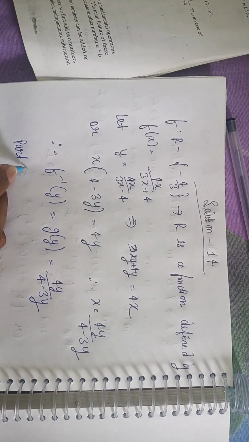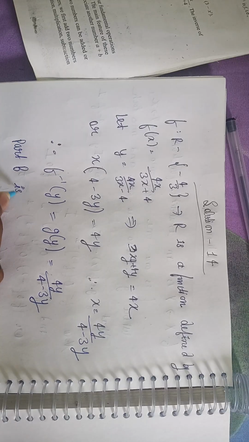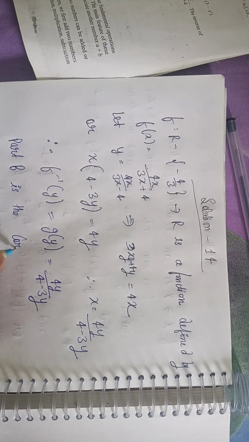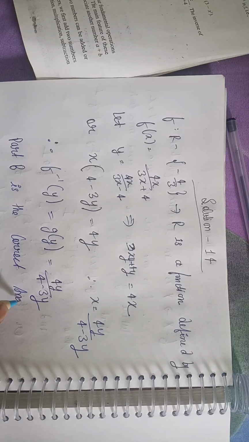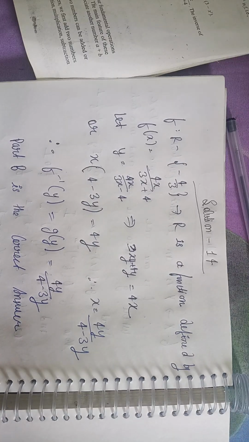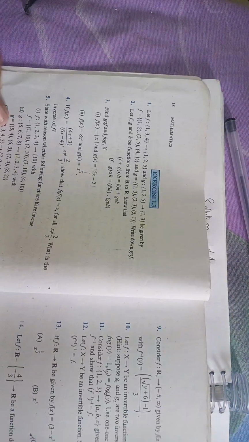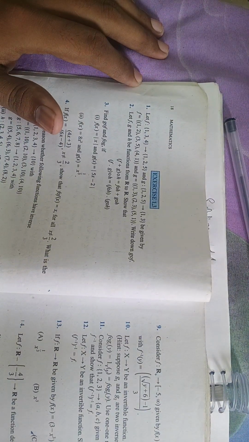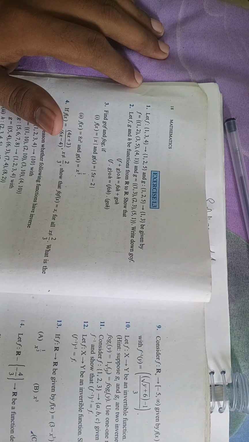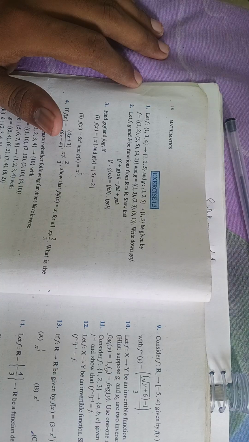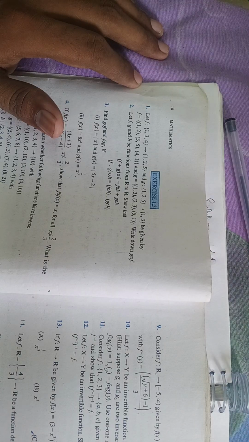Hence part B is the correct answer. Hence we have completed exercise 1.3 of NCERT class 12th mathematics solution. We have solved all the questions. Next we are going on to exercise number 1.4.